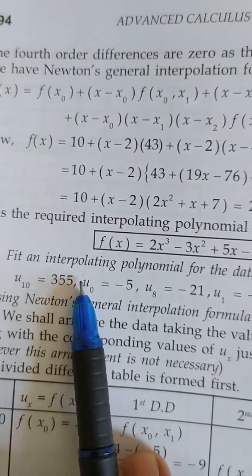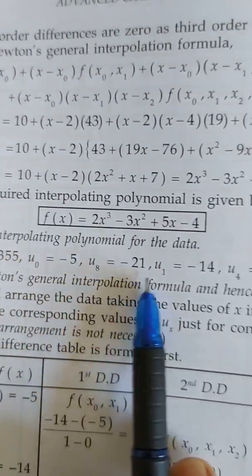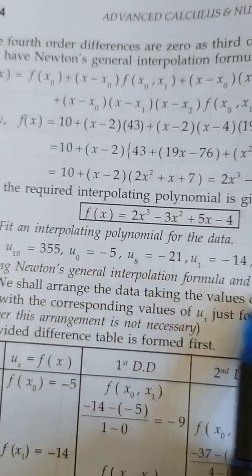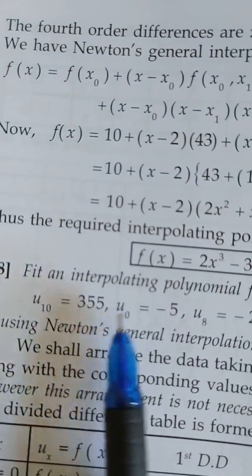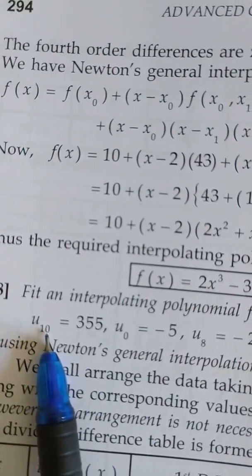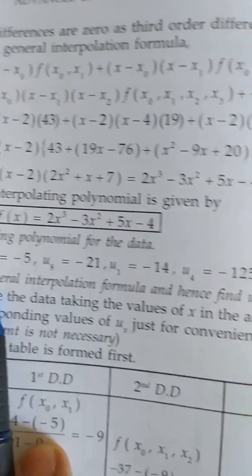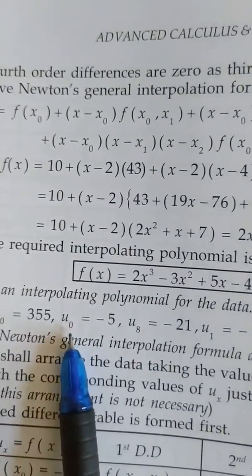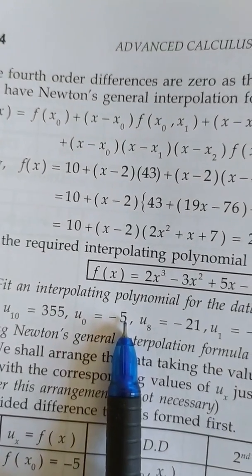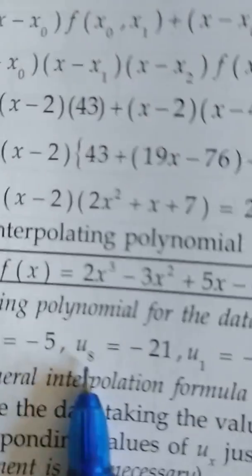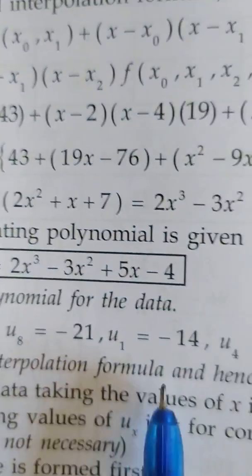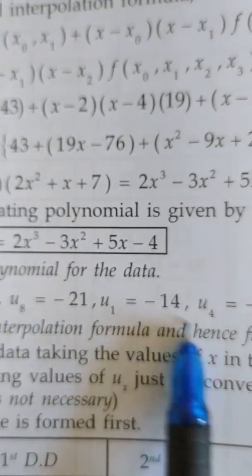Fit an interpolating polynomial for the given data. At 10 is 355, this is your x0. x0 is 10, f of x0 is 355. Next, x1 is 0 and f of x1 is minus 5. Next, 8, minus 21, 1, 4, etc. 1, 0, 1, 4, 8, 10.